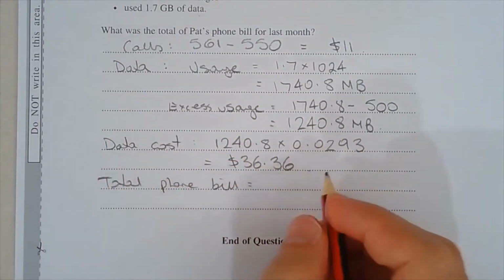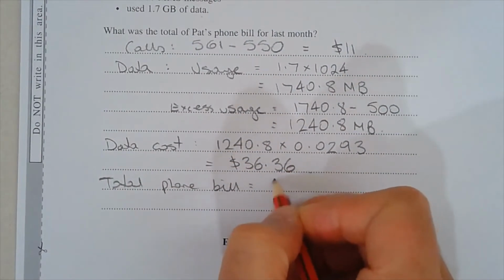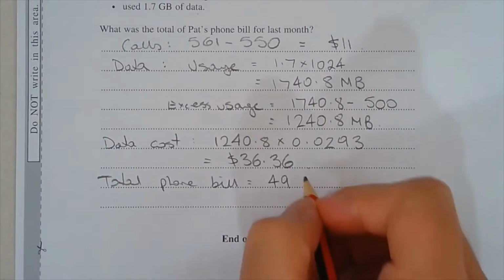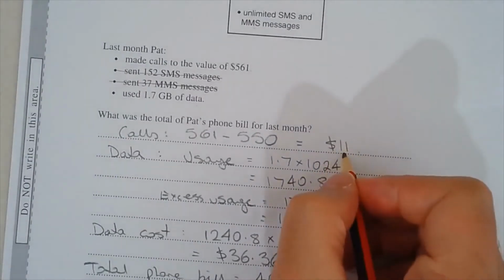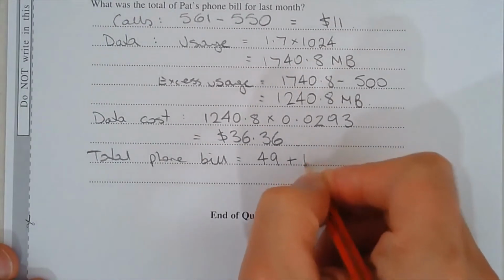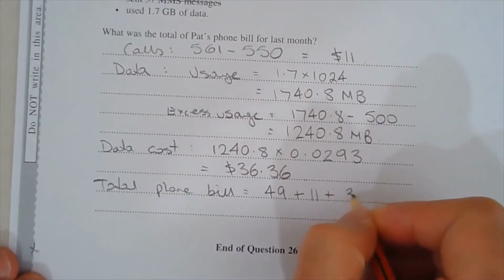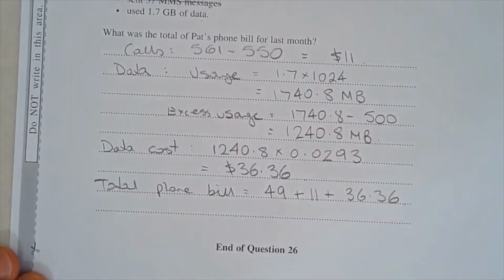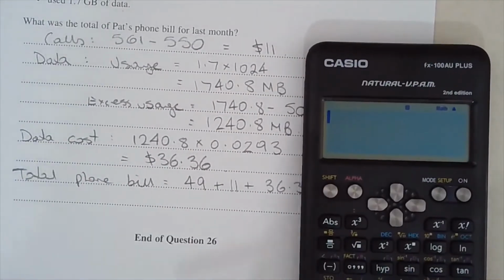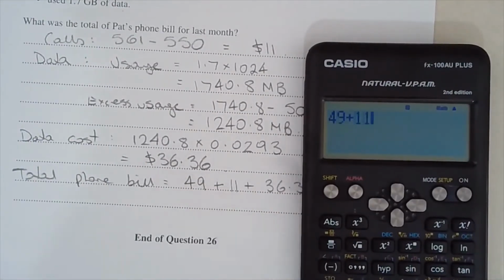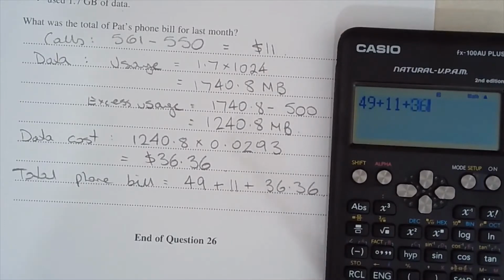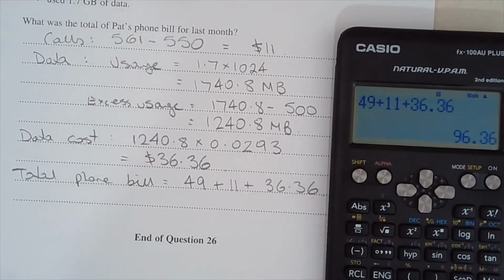So the total phone bill is going to be equal to the standard monthly cost of $49 plus the calls, $11, plus the data cost, $36.36. Adding all that together, 49 plus 11 plus 36.36, we get $96.36.